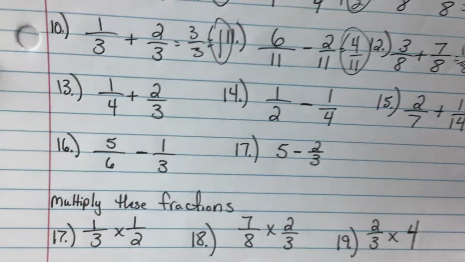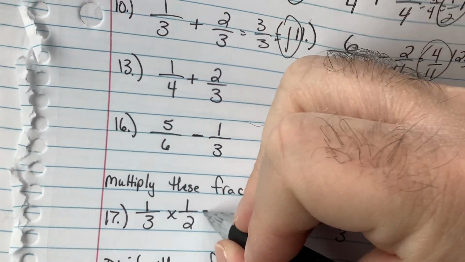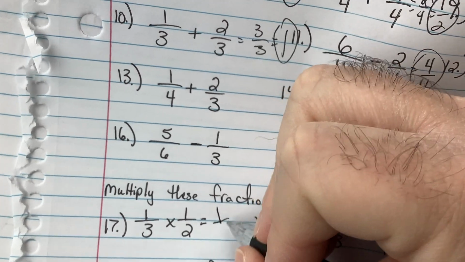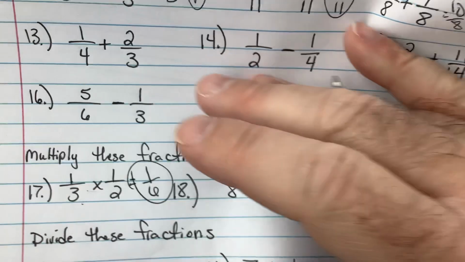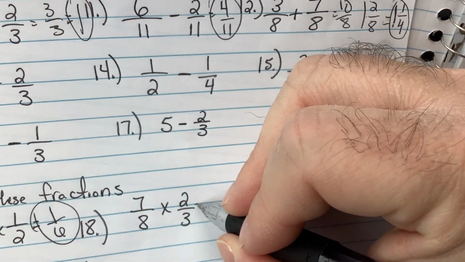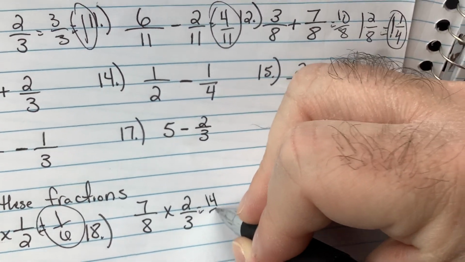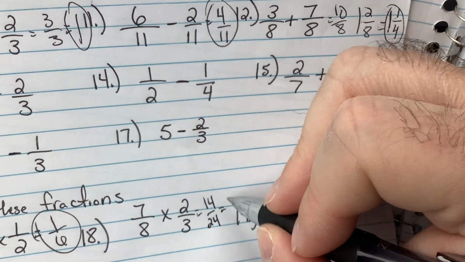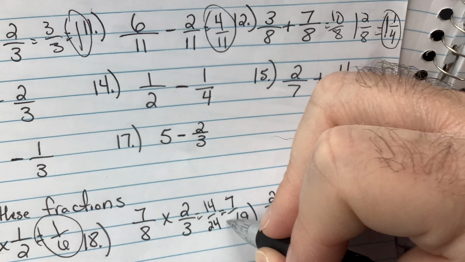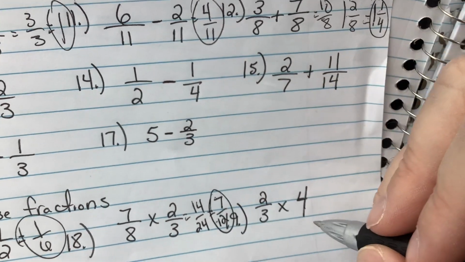Okay, 18 is multiply the fractions. We can do that here. Multiply the tops is 1. Multiply the bottom. Make sure you don't add. Make sure you multiply. So that's 1/6. This one is 14 over 24. 14, 24. That reduces down by 2. Divide them both by 2, and you get 7/12.